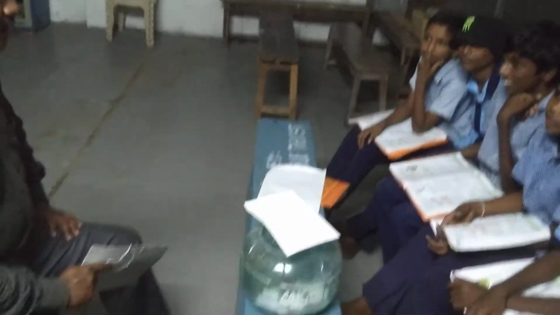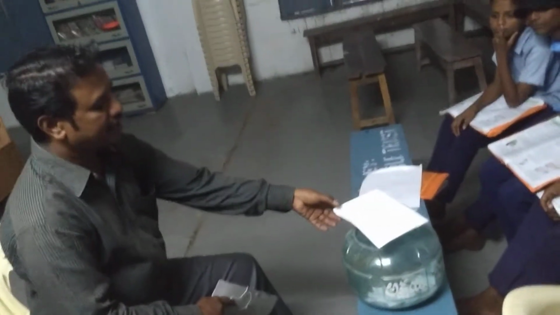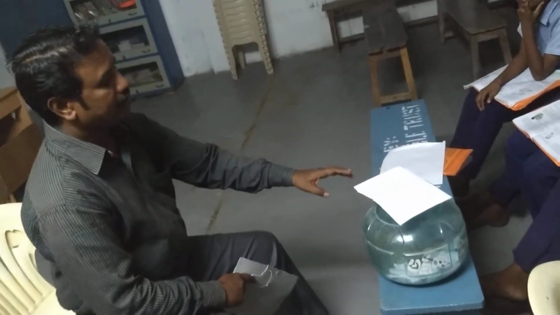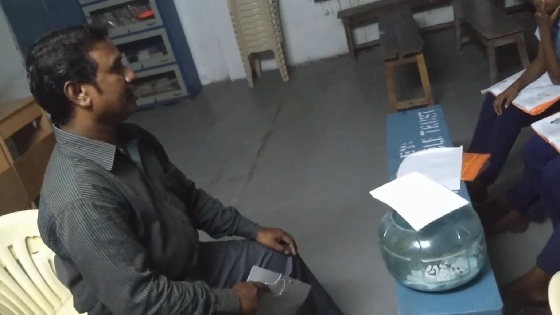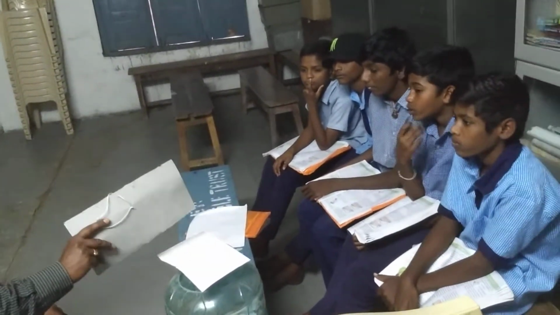Yes, children. So now we have a small experiment. Without using your hands, we have to lift the paper. Without using your hands and without touching the paper, you have to lift the paper. So now you should not touch it like this. You should not touch it. But this can be lifted automatically. So it is not magic, it is a science principle. Let us see.